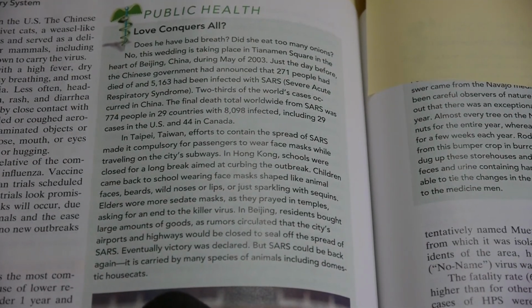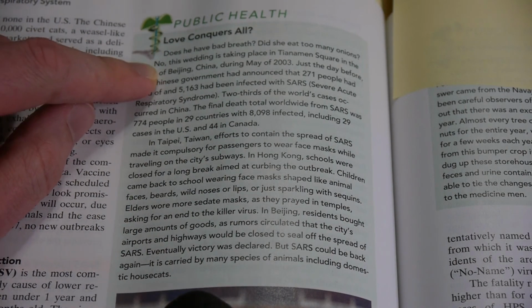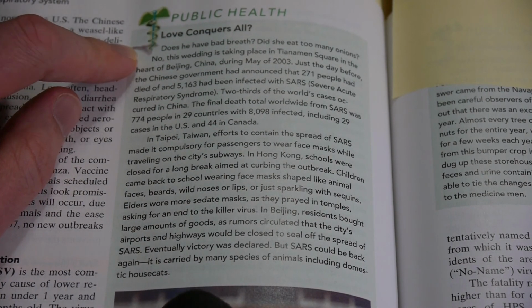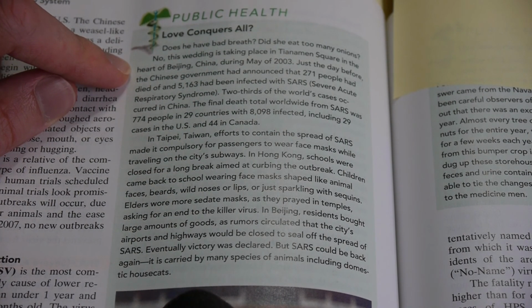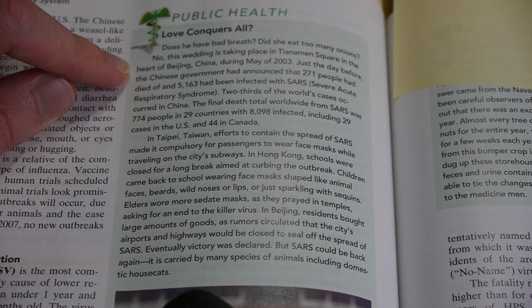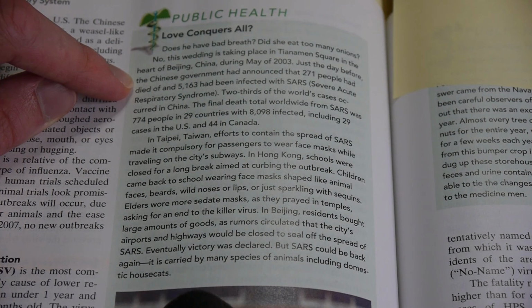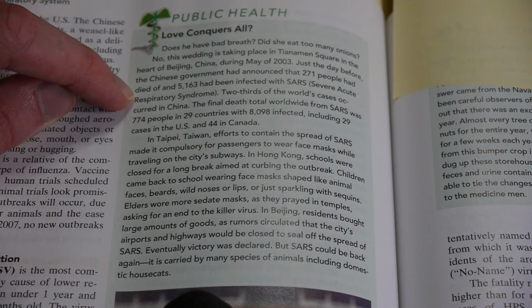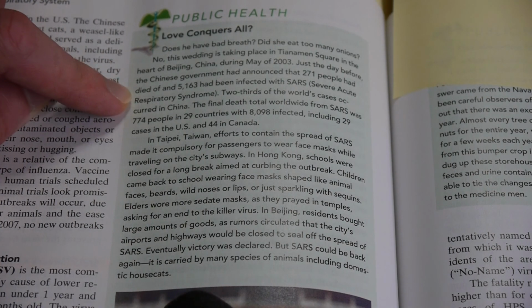Now, what's going on in this photo? Does he have bad breath? Did she eat too many onions? No, this wedding is taking place in Tiananmen Square in the heart of Beijing, China during May of 2003. Just the day before, the Chinese government had announced that 271 people had died of and 5,163 people had been infected with SARS, severe acute respiratory syndrome.